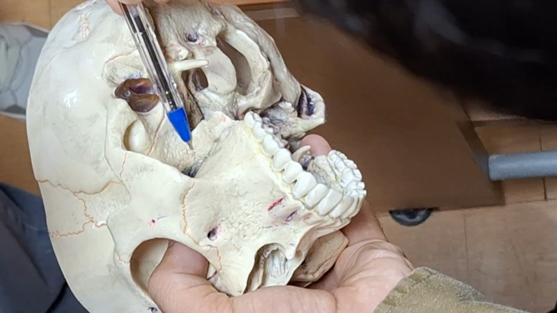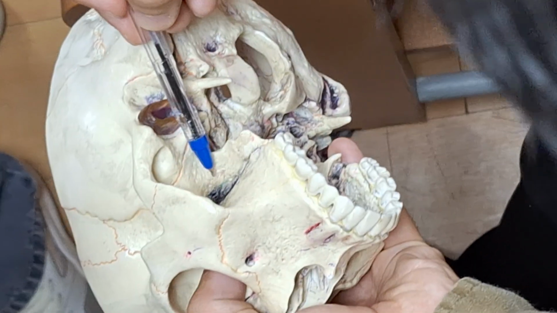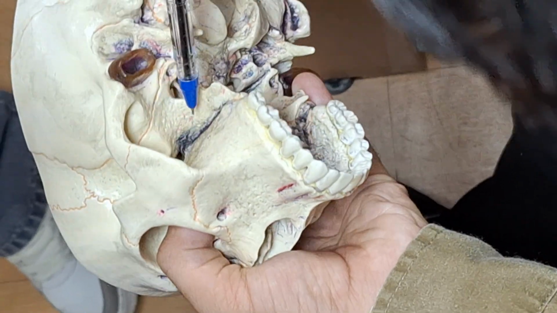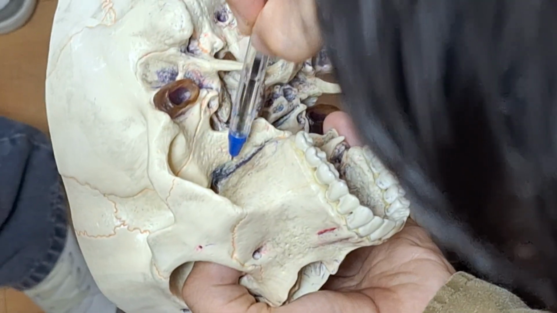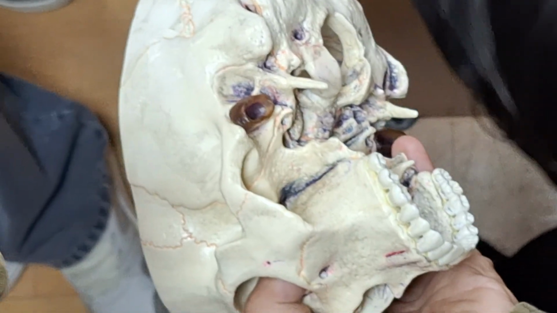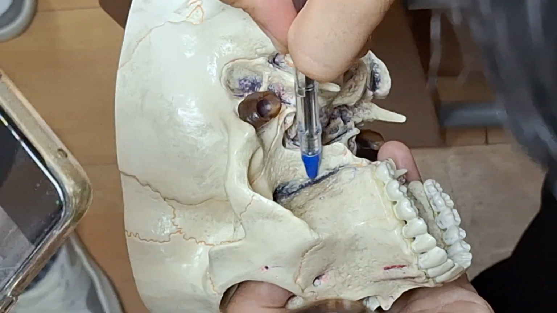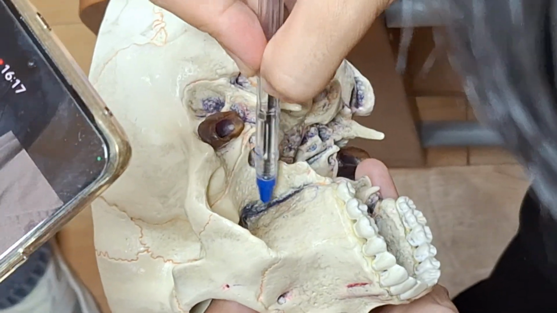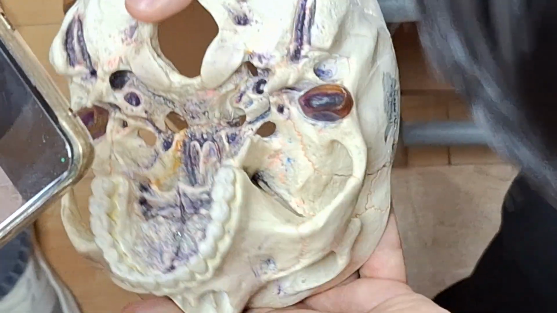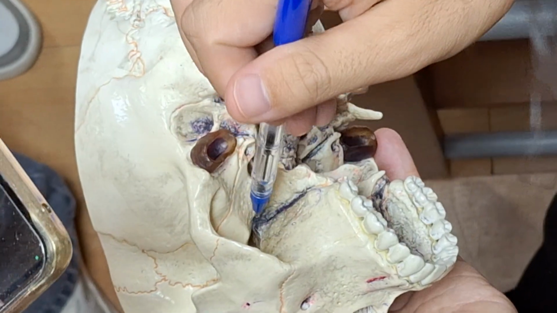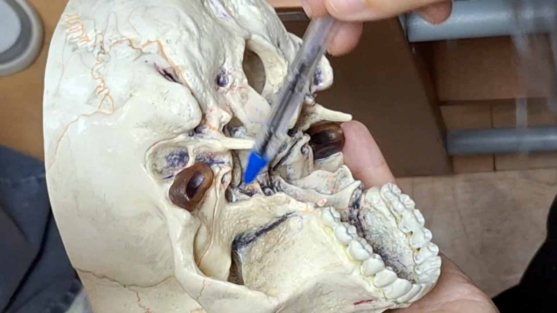Also here we have lateral surface of lateral plate of pterygoid process. It is pterygoid process, lateral plate. Look at, we have a fissure at this area. Here, at this level, we have a fissure which is named pterygomaxillary fissure. In the depths of this fissure, we should have pterygopalatine fossa, which is not clear in this skull. Okay?